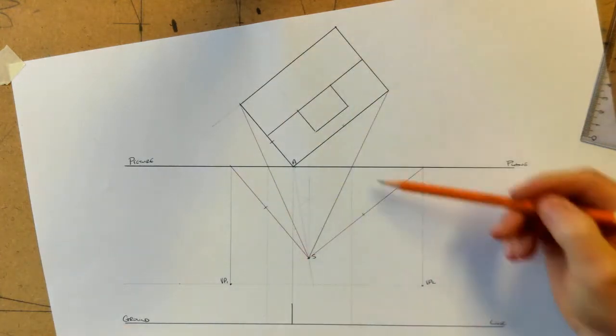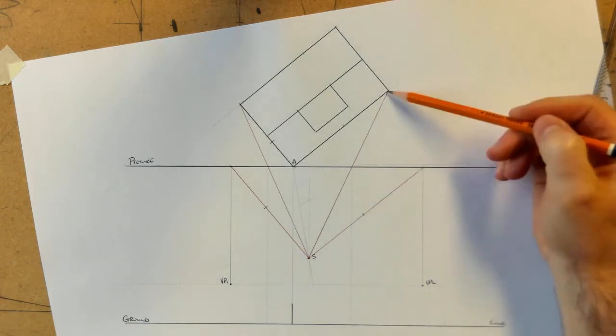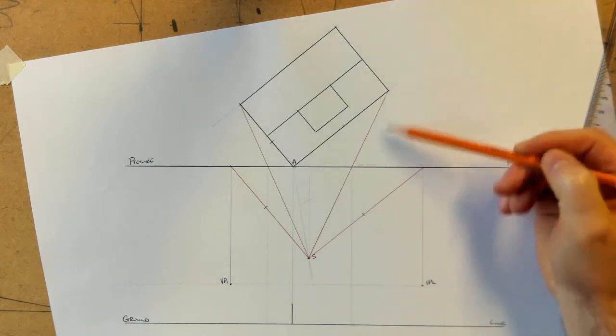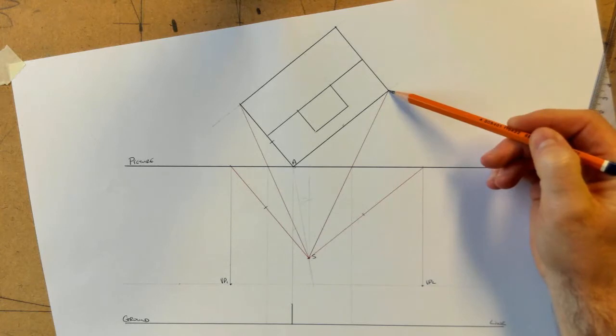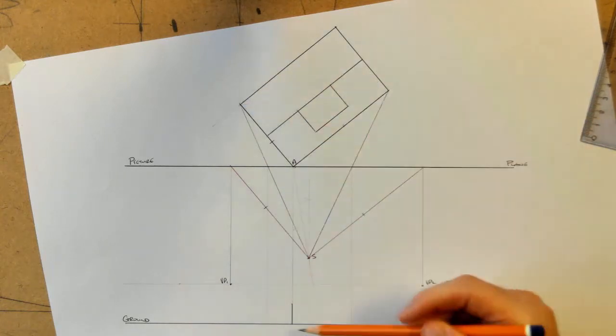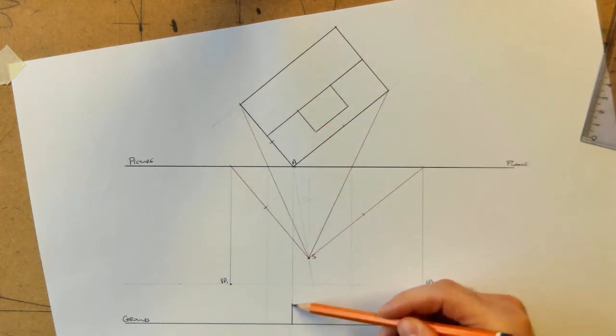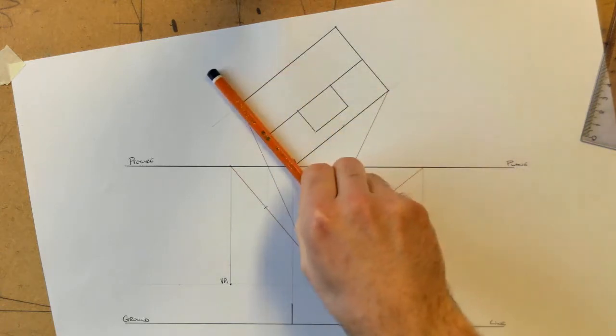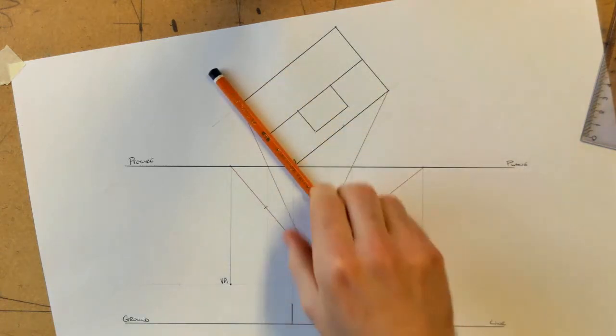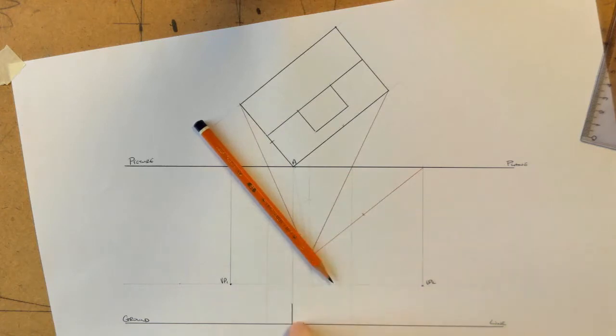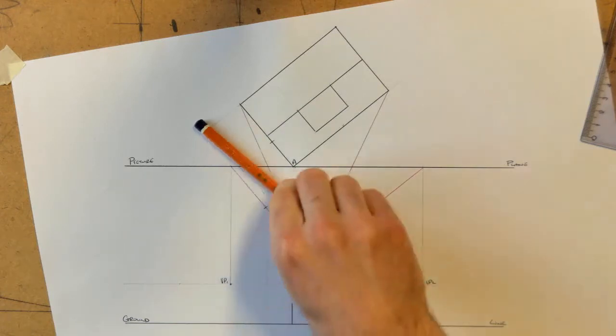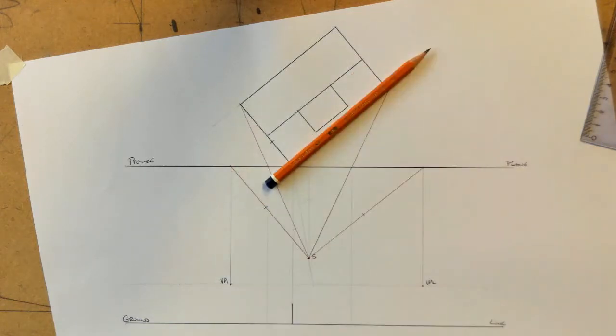Okay, and somewhere along these lines is going to be the top point here and the bottom point, the one that's on the ground and the one that's 15mm high, and the same with this one. And we've already got this first edge here. So for lines that are going in this direction, we are going to go parallel, and they're going to vanish to VP1. For any lines that are going in this direction, they're going to go to VP2.